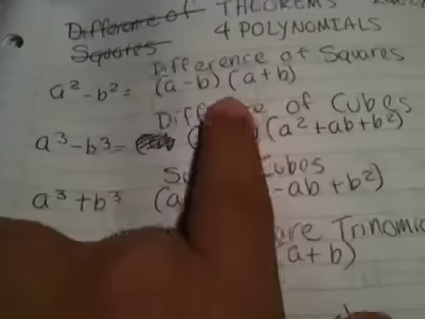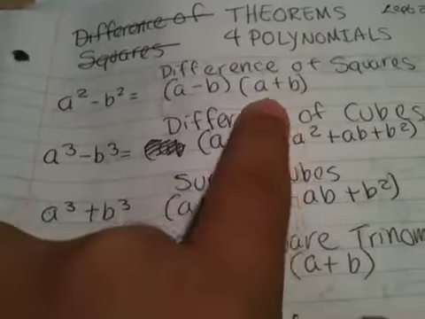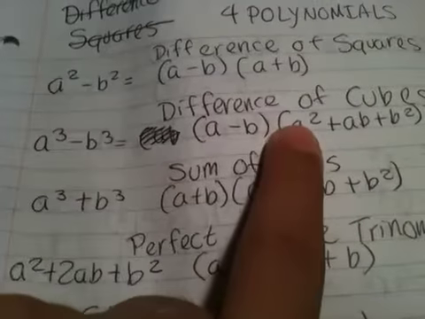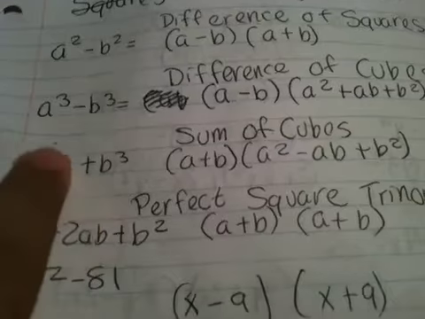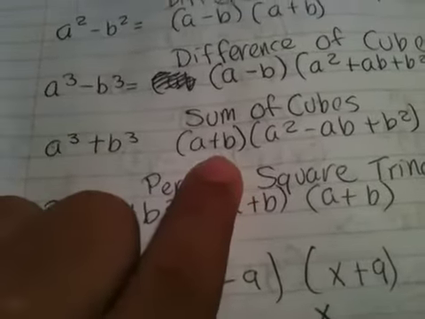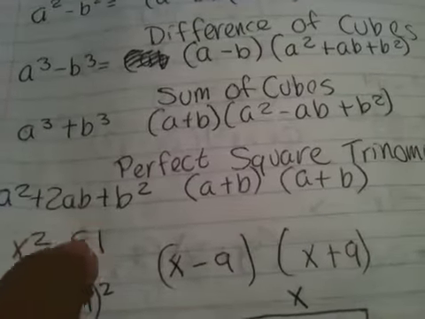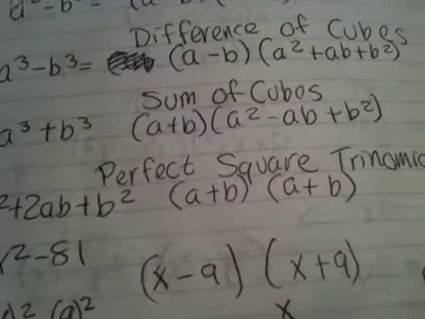If an equation comes out like this, a squared minus b squared, this is the difference of squares. A cubed minus b cubed comes out as the difference of cubes. If it comes out a cubed plus b cubed, this is the sum of cubes. And then if it's a squared plus 2ab plus b squared, then it's a perfect square trinomial.